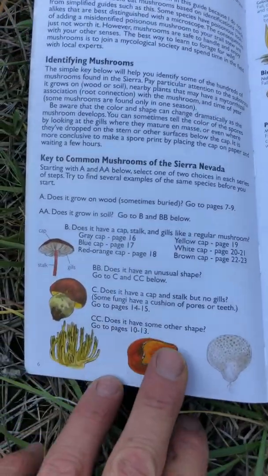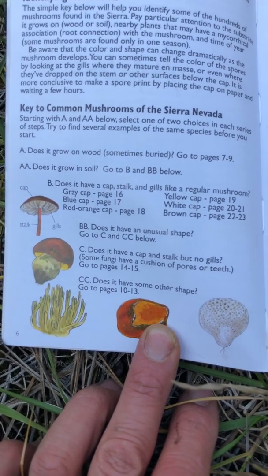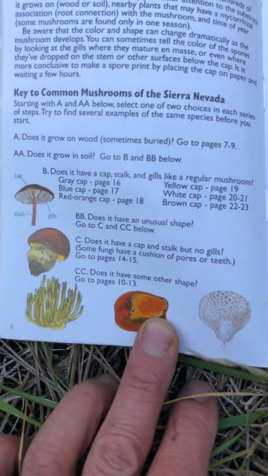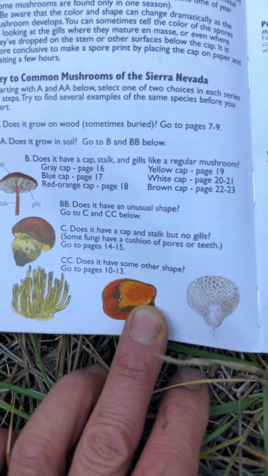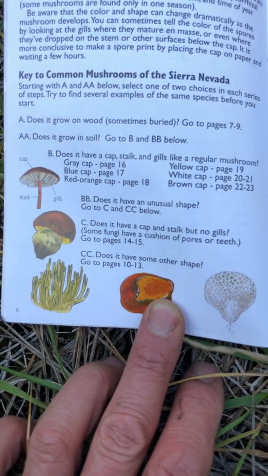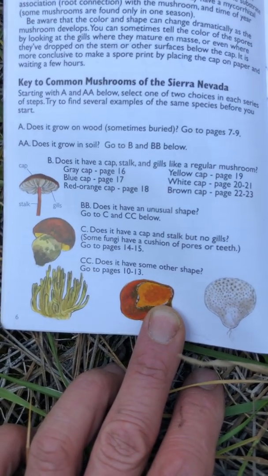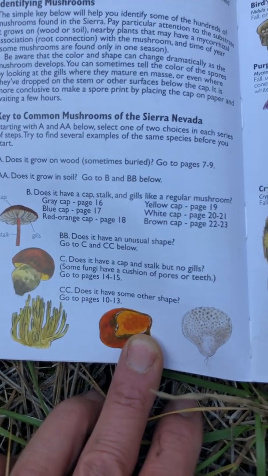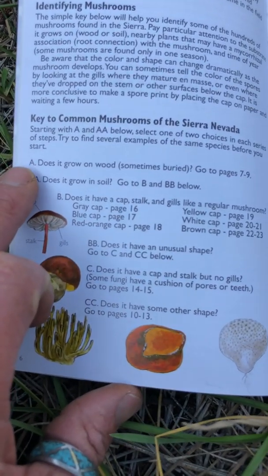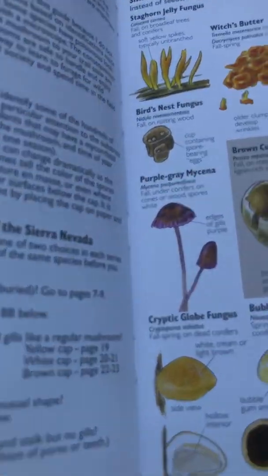And we're going to go to what they call the key. Just like a key unlocks a door, a plant key or an organism key is used by scientists to correctly unlock the name of what something is. Because there are thousands of plants out there, it can be pretty confusing. The way these keys work is that at every step you have two options. For example, step A is: does it grow on wood or does it grow in soil? One of those two things.